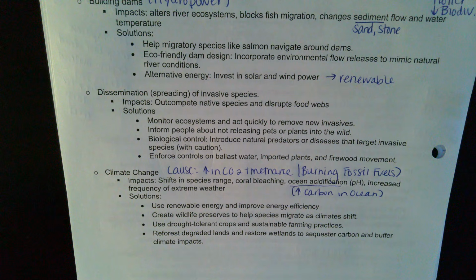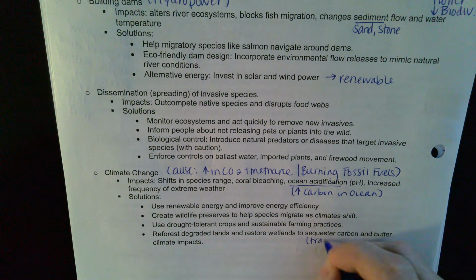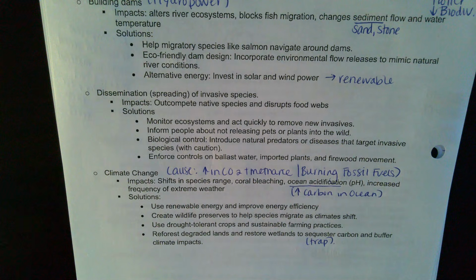Things we could do: use renewable energy, create wildlife preserves, use drought-tolerant plants and sustainable farming practices, reforest degraded lands and restore wetlands to sequester, there's that word again. Remember, sequester means to trap carbon and buffer or reduce climate impacts.